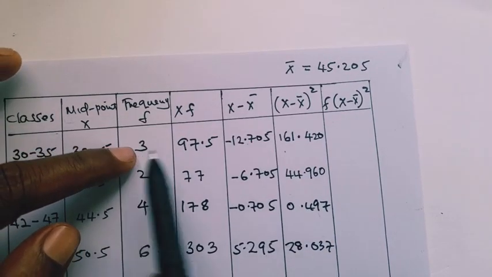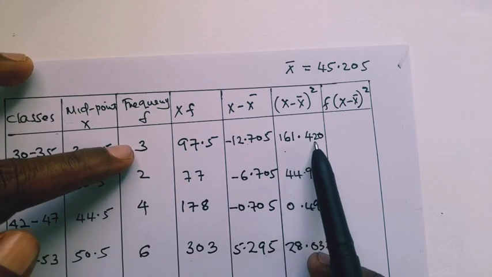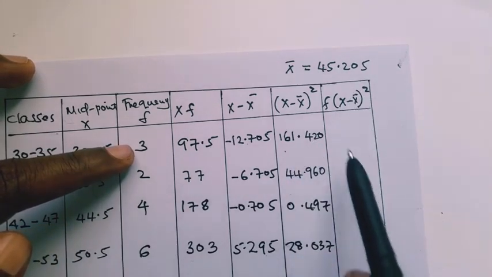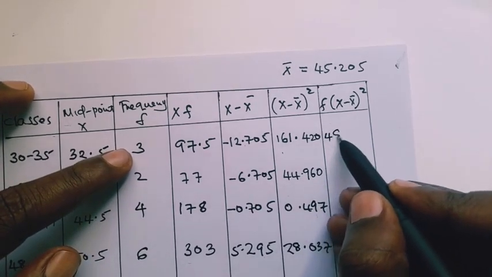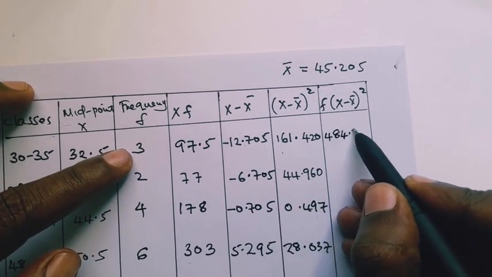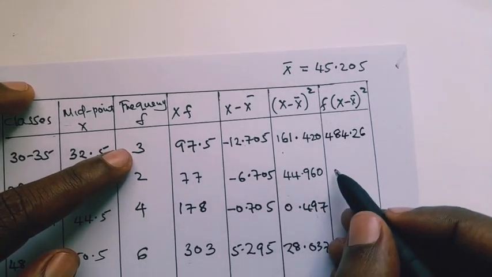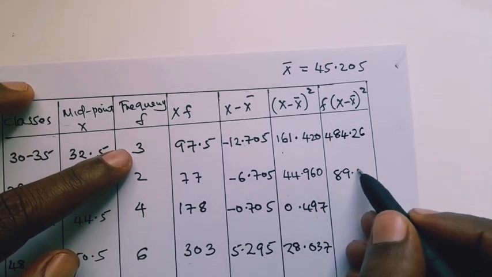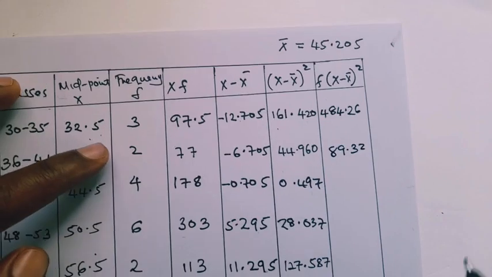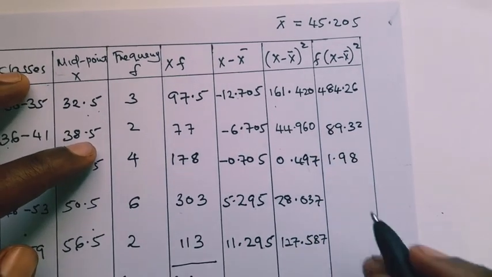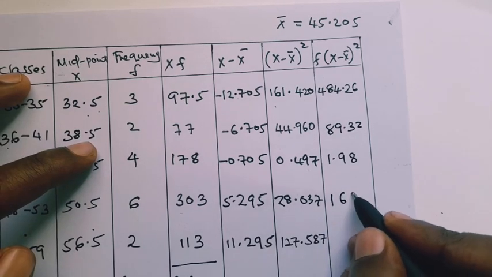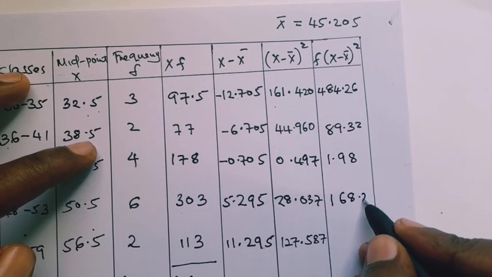Next, we take the squares of the mean deviations multiplied by the frequency. So this 3 times 161.420, we get this on this row, and this one gives us 484.26, and this one is 89.32. This one you can confirm on your calculator. This one is 1.98, and this one here is 168.22.